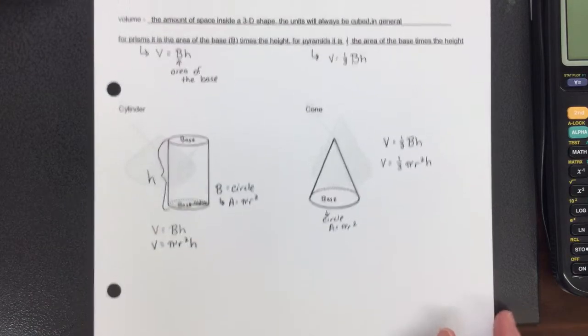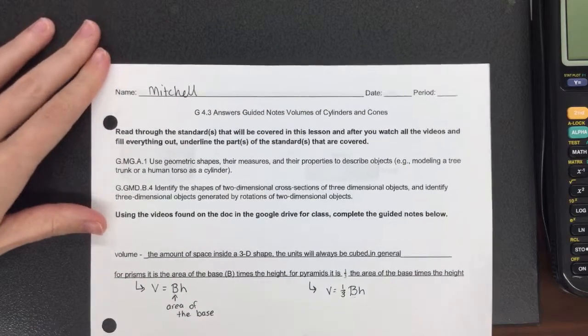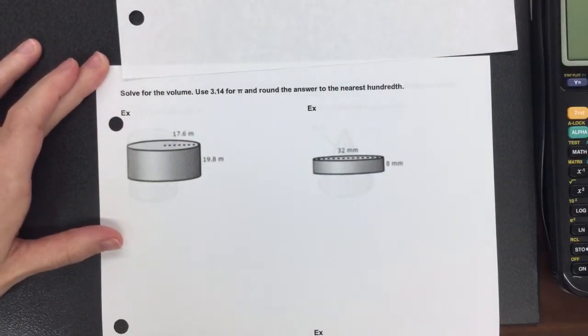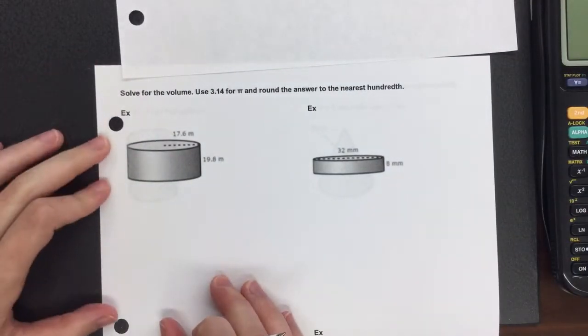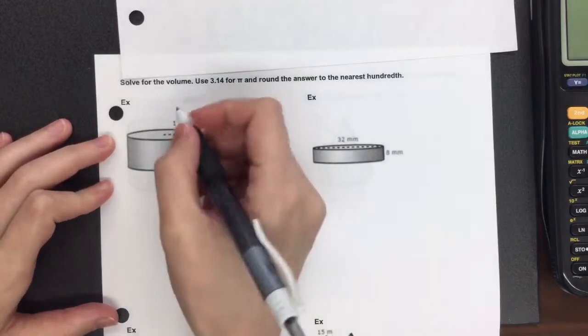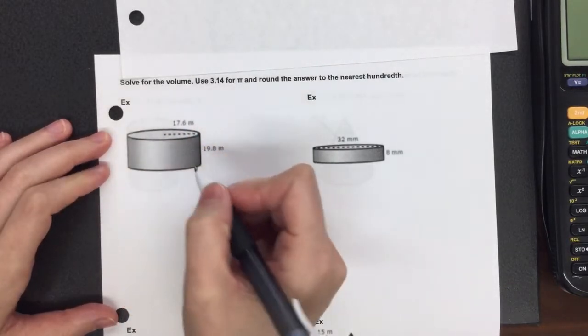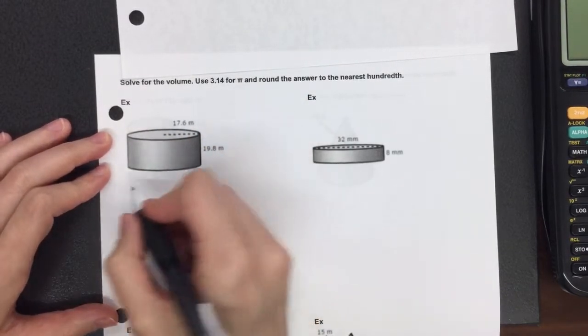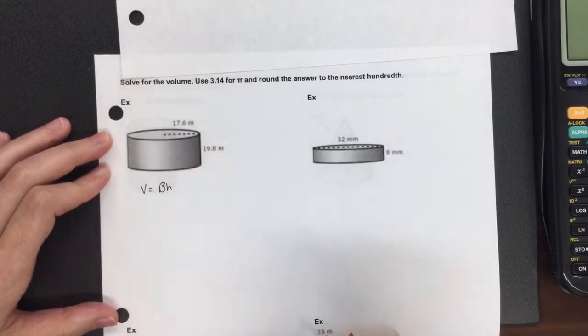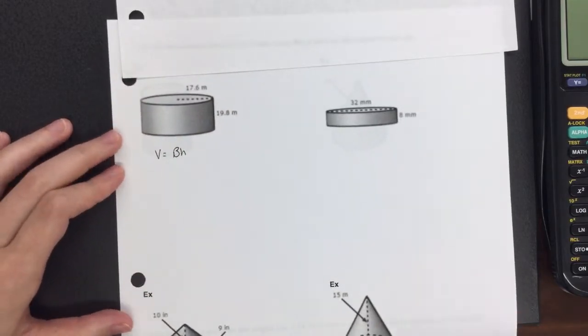So if we try these out on a couple examples, directions say to solve for the volume and use 3.14 for pi and round the answer to the nearest hundredth. So solve for volume. Looking at this, it is going to be a cylinder. So we're going to use the volume is equal to base times height formula. And in this case, our base is a circle.